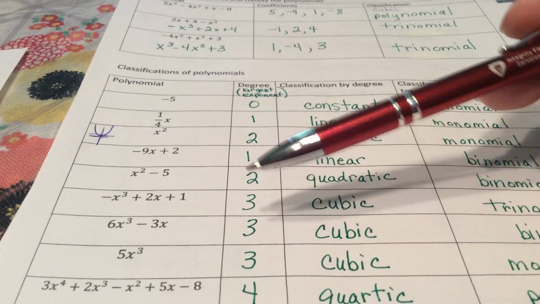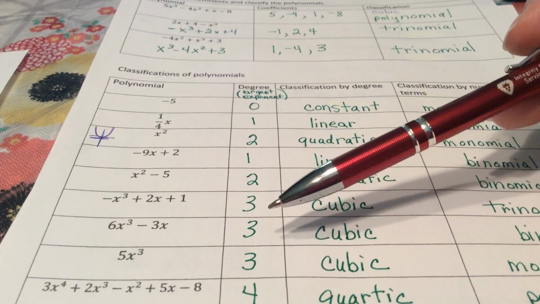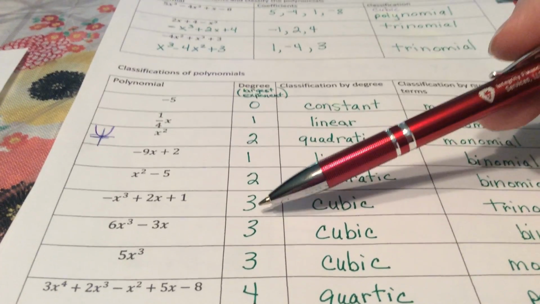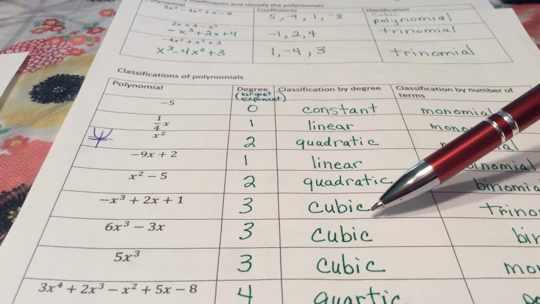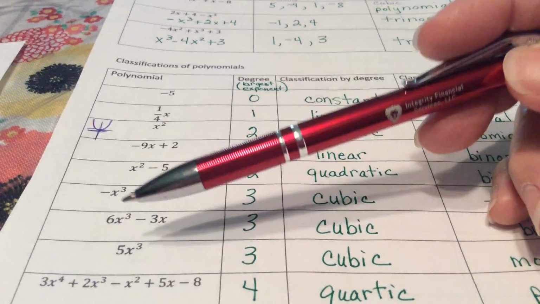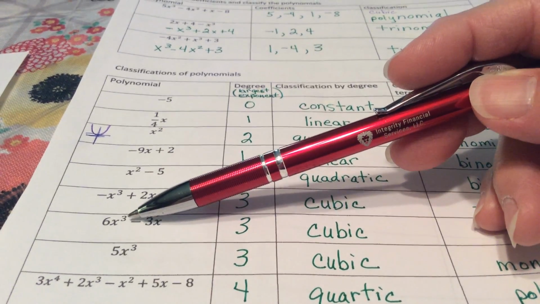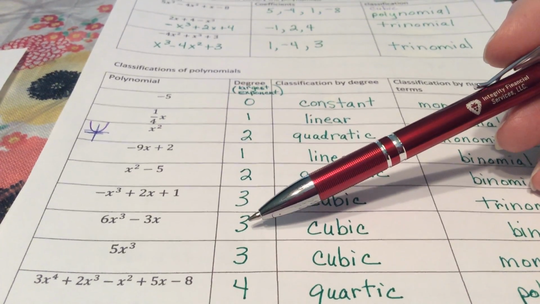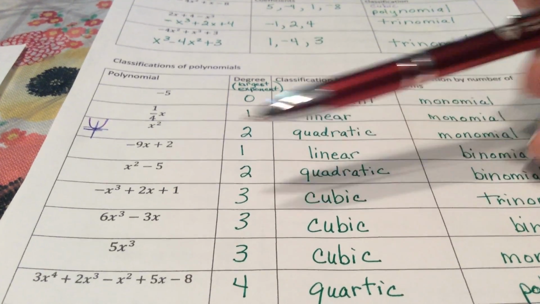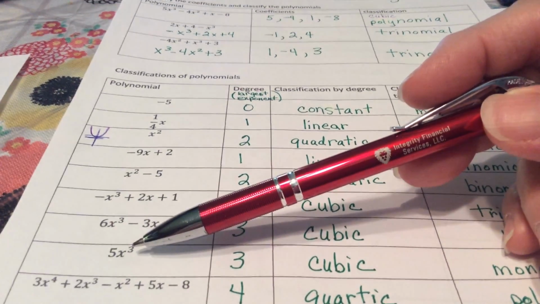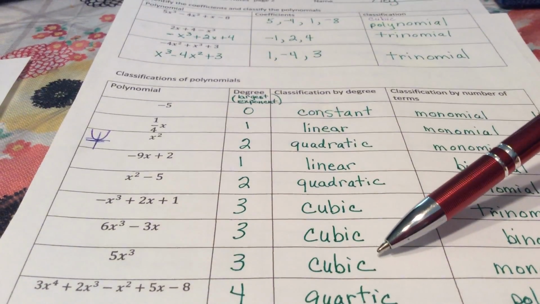And this has a degree of 3. Remember, whenever we have x to the third power, we called it x cubed. This is something you can remember. This is the third power. It is cubic. This one also, its largest degree is 3. So its degree is 3. It's cubic. The next one, again, the largest degree is 3. So that one is also cubic.